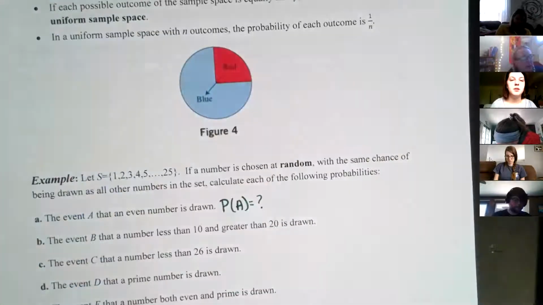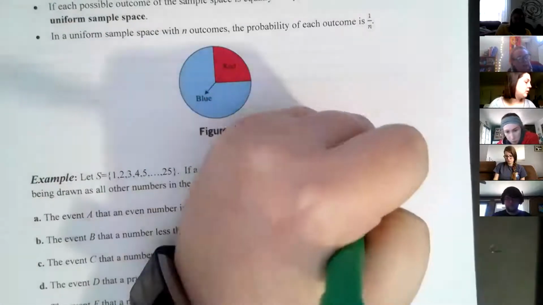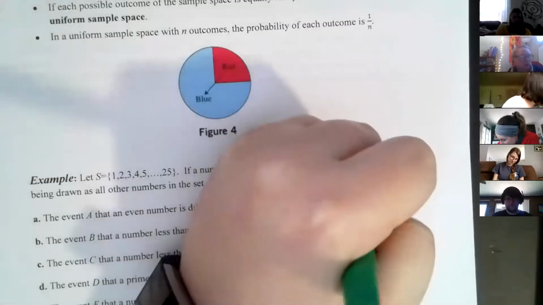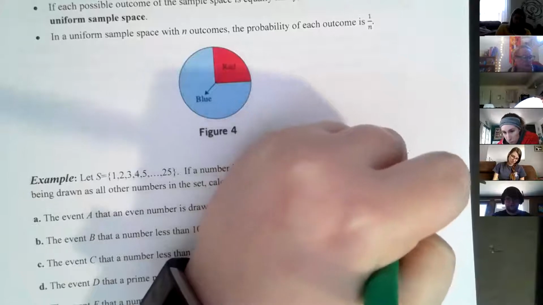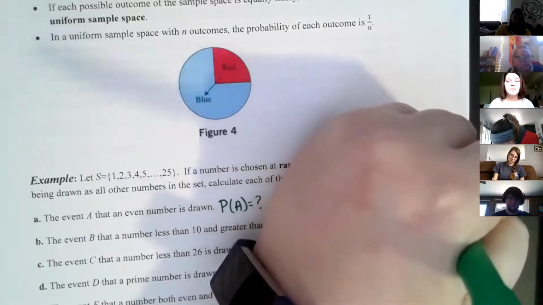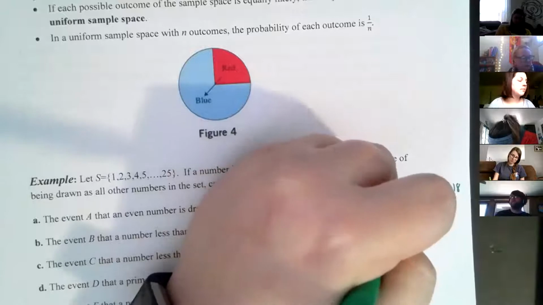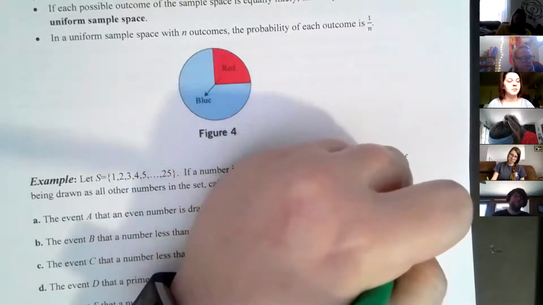So if we define A, that's the numbers 2, 4, 6, 8, 10, 12, 14, 16, 18, 20, 22, 24.